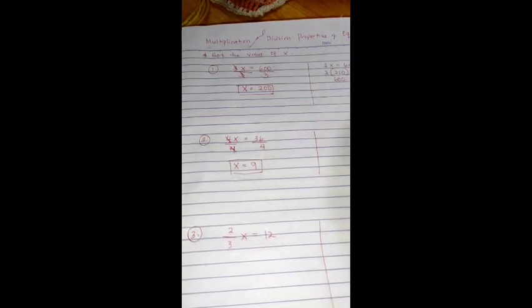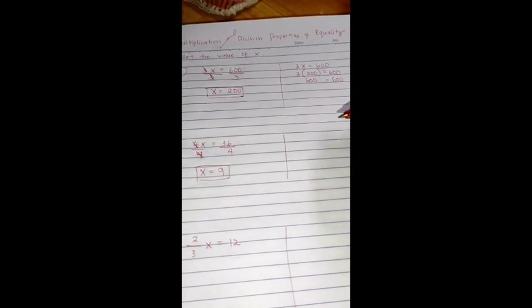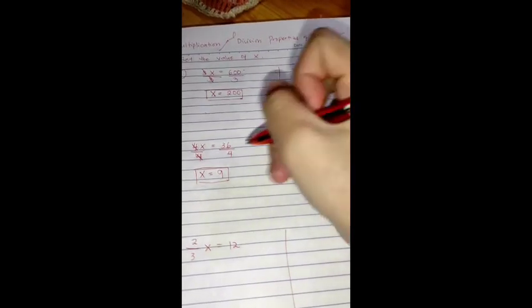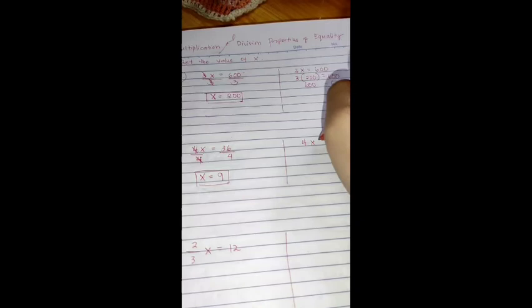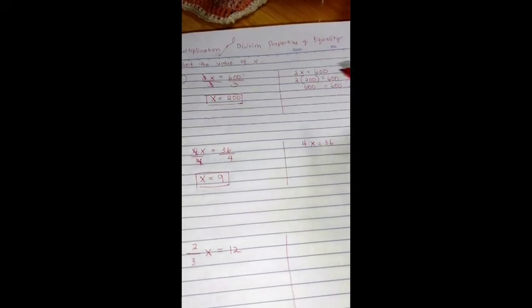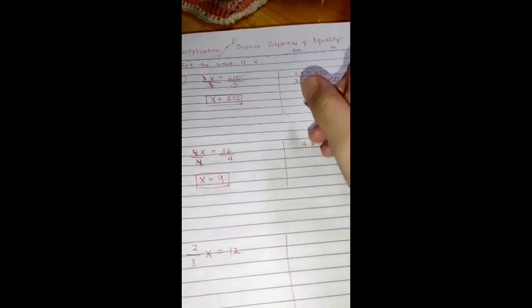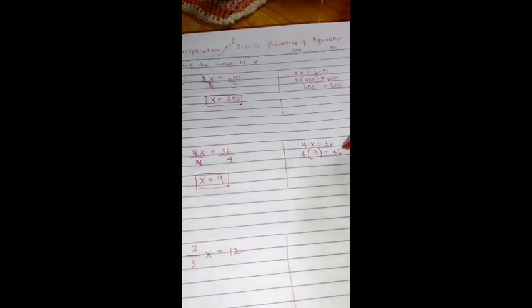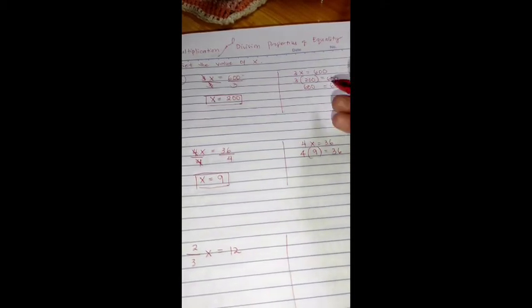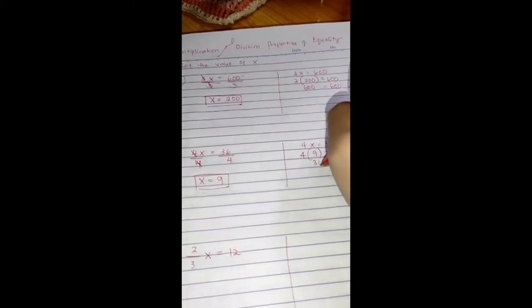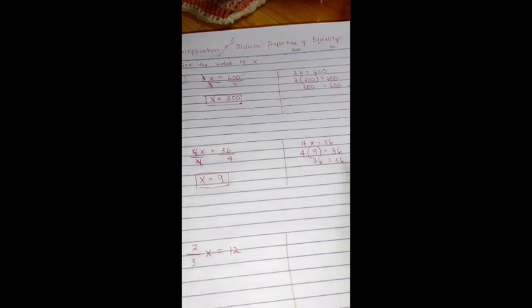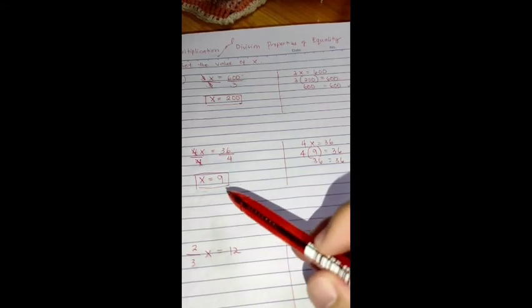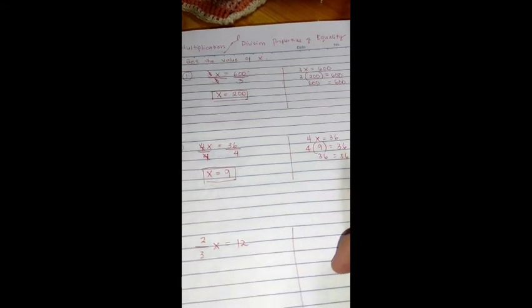Now, let's check kung tama ba yung ating value ng x. So we will substitute. 4x is equal to 36. Substitute 9 dito sa x natin. So 4 times 9 is equal to 36. 4 times 9, that is 36, is equal to 36. Pareho ba sila? Kung pareho, therefore, ang answer natin ay tama. Okay, x is equal to 9.